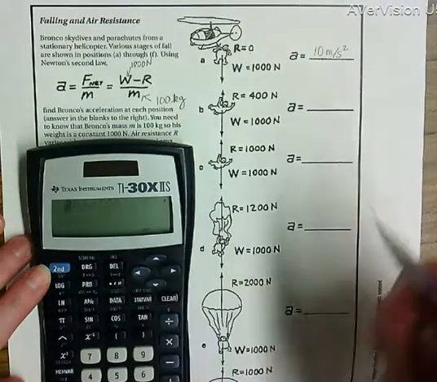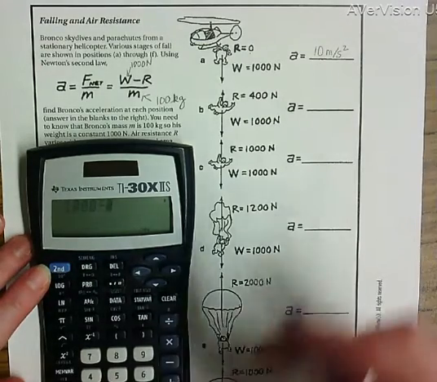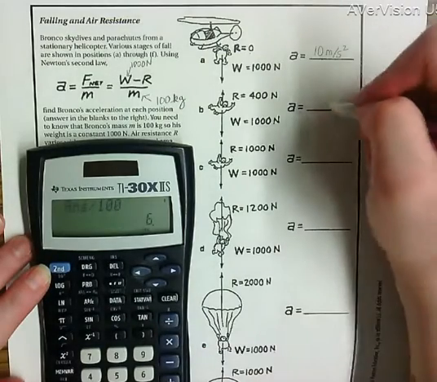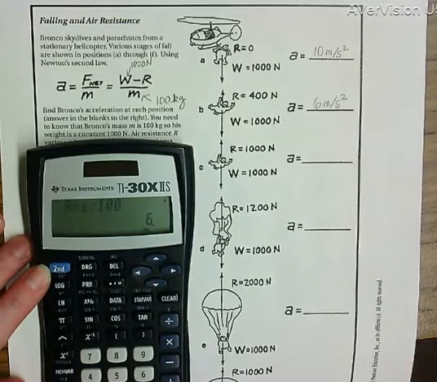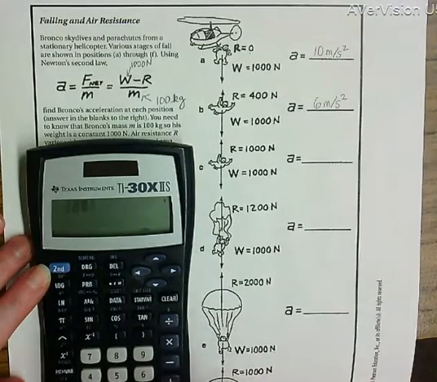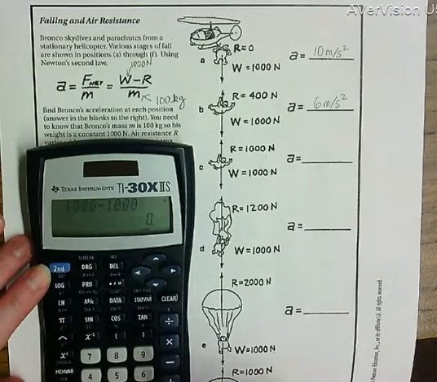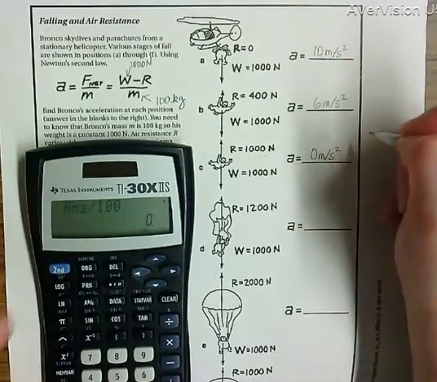Our next one, 1,000 minus 400 divided by 100 is 6 meters per second squared. Our next one, 1,000 minus 1,000 divided by 100 is 0 meters per second squared.